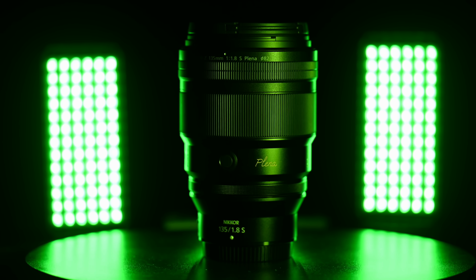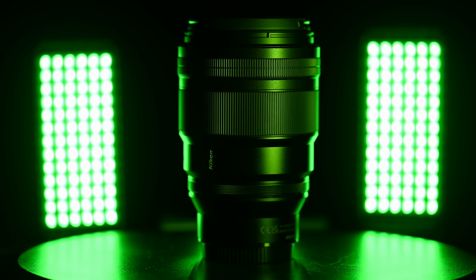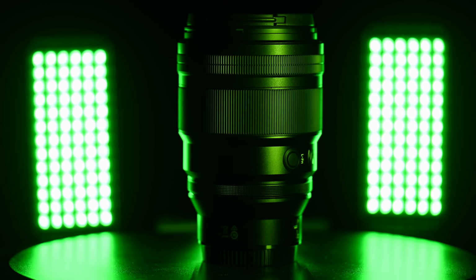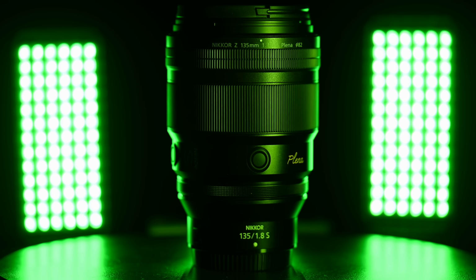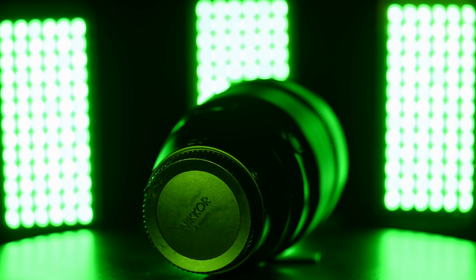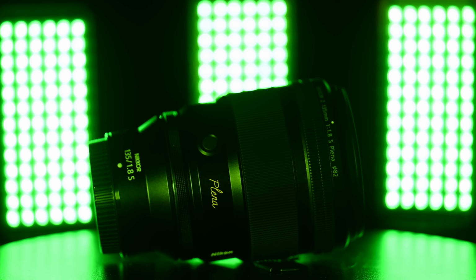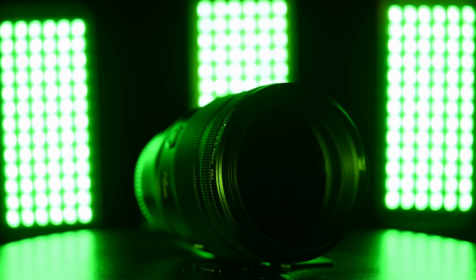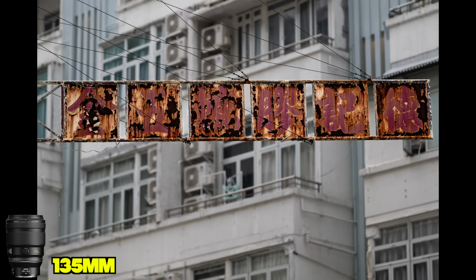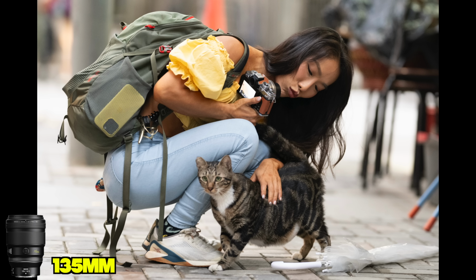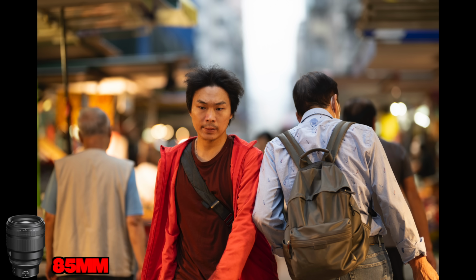It has the most complex design, 16 elements in 14 groups, the same 11 rounded aperture blades as the 85mm, the same 82mm front filter thread. It's 2.2 pounds, so once you mix in the FTZ, it's actually the lightest of the 3 combos, and it's $2,500. Here's a random selection of other images that I captured on the day of strangers and cats and signs and whatnot. Check out the sample files below.